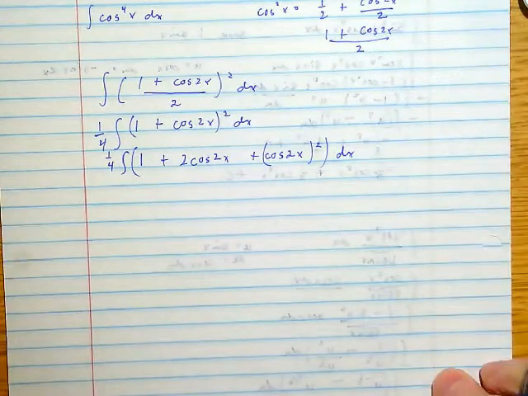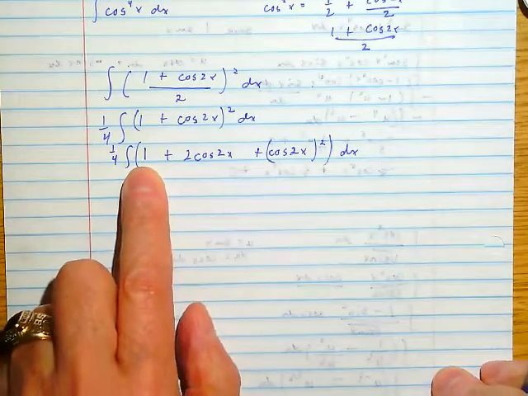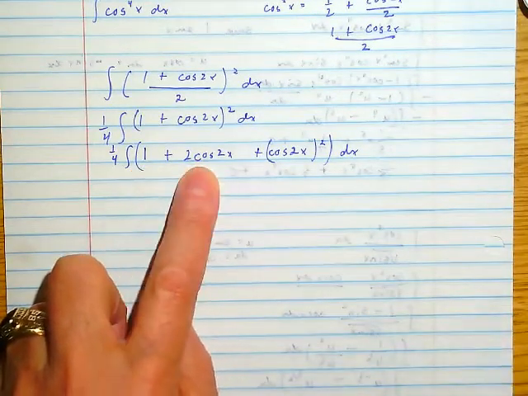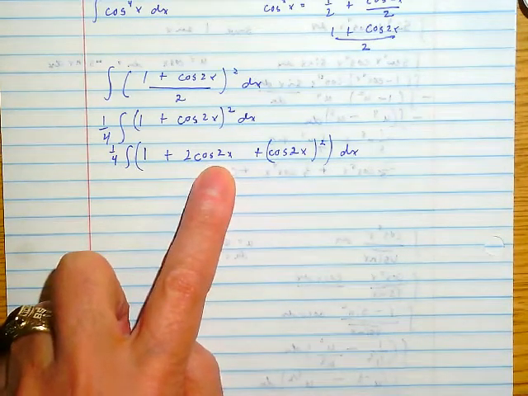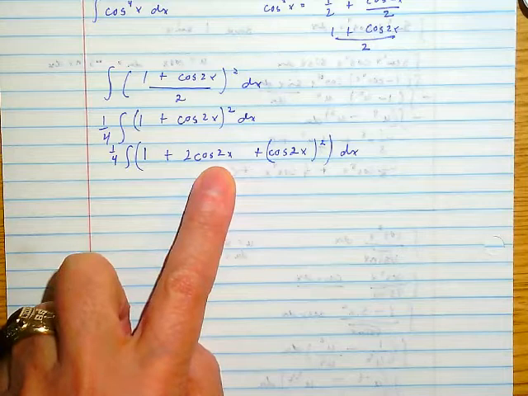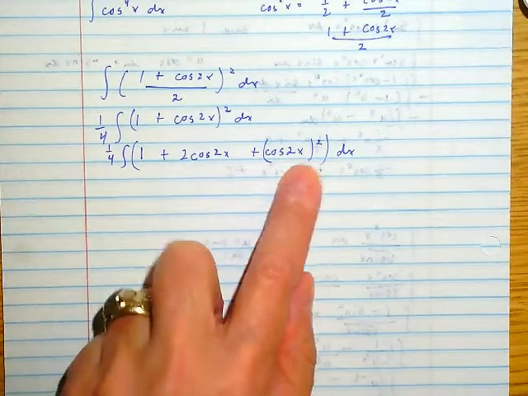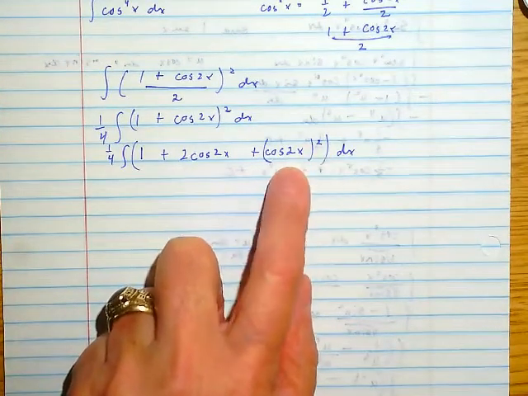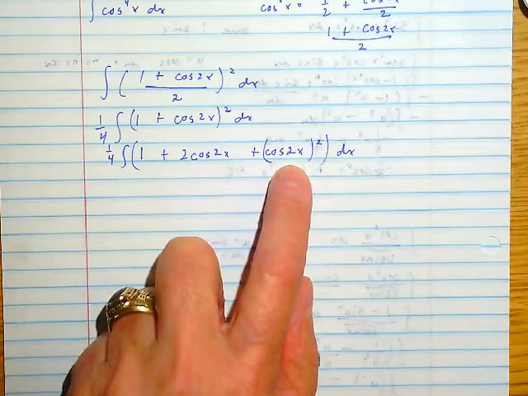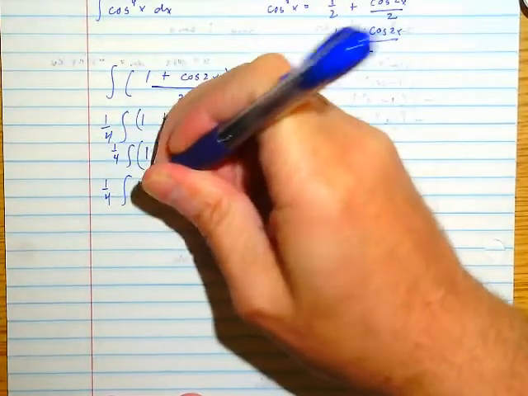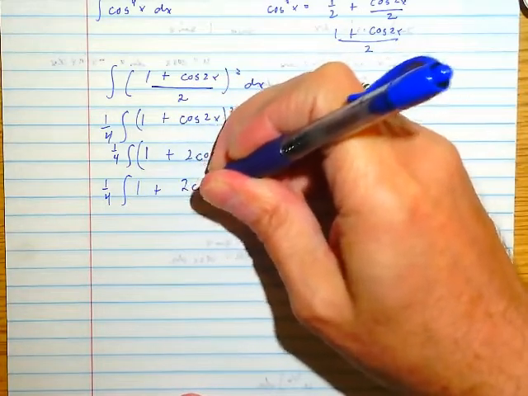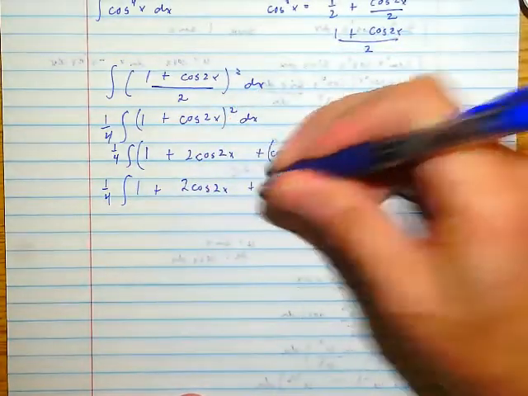I can take the antiderivative of 1, that's easy. I can take the antiderivative of the middle term with a little work to make sure I don't mess up the 2 there. We've got to deal with that square, don't we? So I've got to use the power reducing rule again. Let's do that.